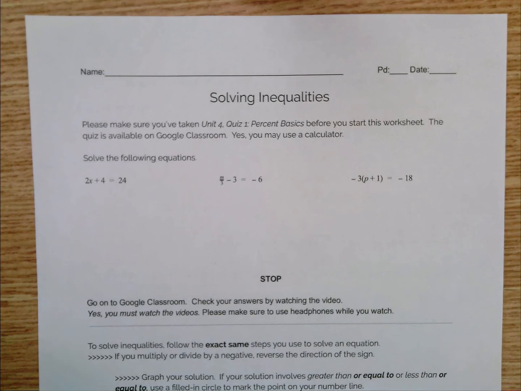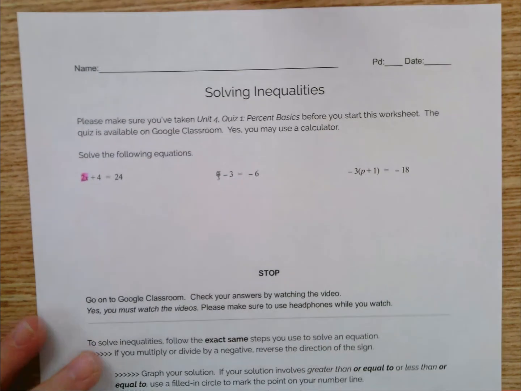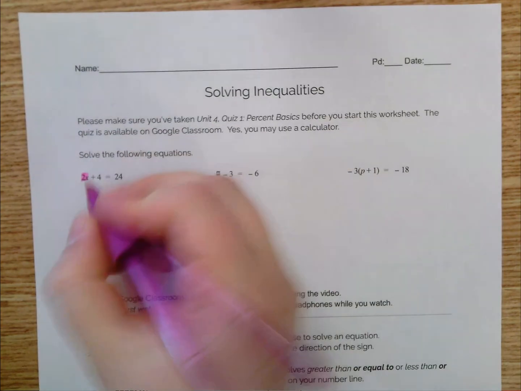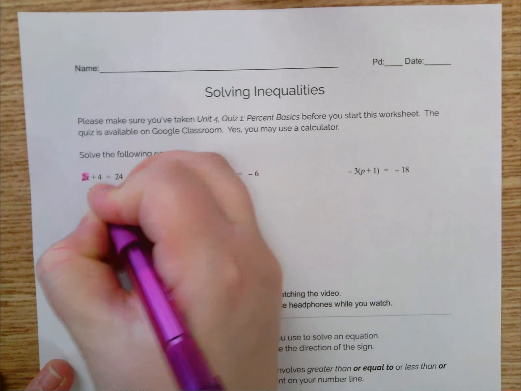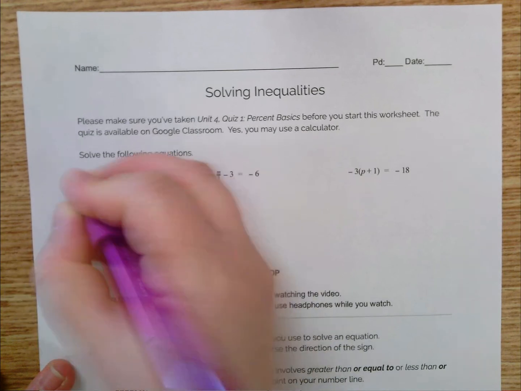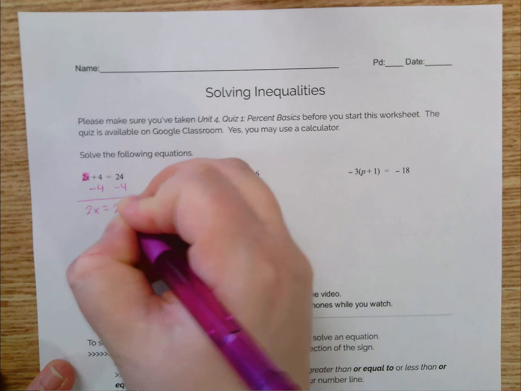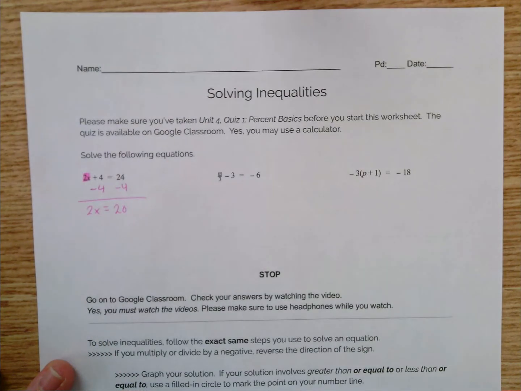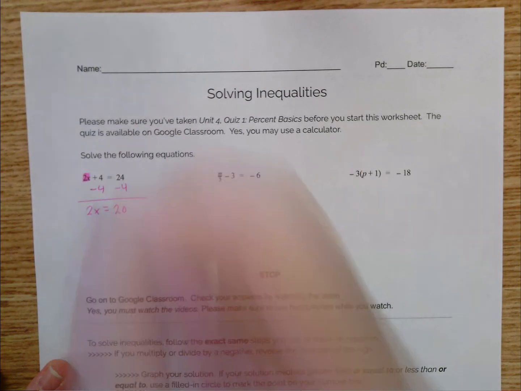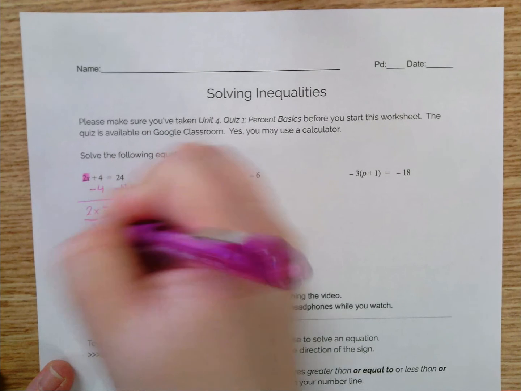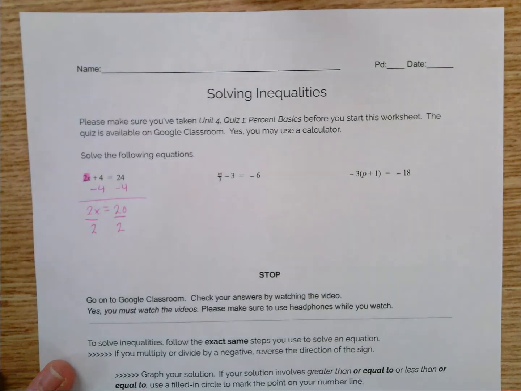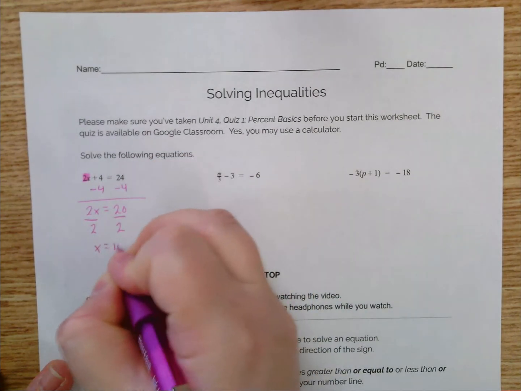The first one says 2x plus 4 equals 24. In order to solve this, I need to get that 2x by itself, which means I need that 4 to go away. So I'm adding 4. In order to undo that, I need to subtract 4 from both sides. And that leaves me with 2x on the left equals 24 minus 4 is 20. Now I have 2 times x equals 20, and I'll divide both sides by 2, and I'll get x equals 10.